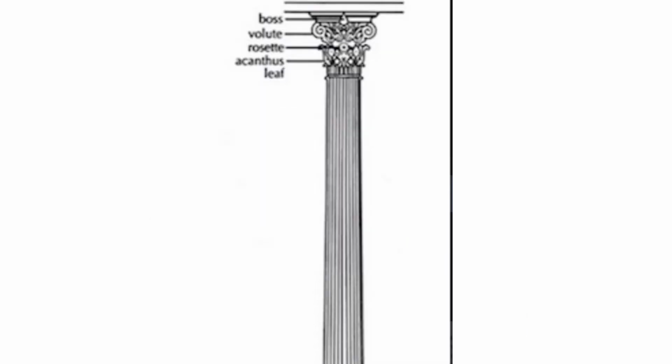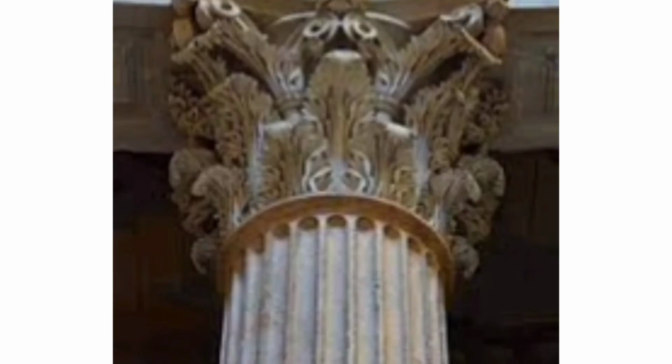The defining element of the Corinthian order is its elaborate carved capital, which incorporates even more vegetal elements than the Ionic order does. The stylized carved leaves of an acanthus plant grow around the capital, generally terminating just below the abacus. So these are examples of the Corinthian order.